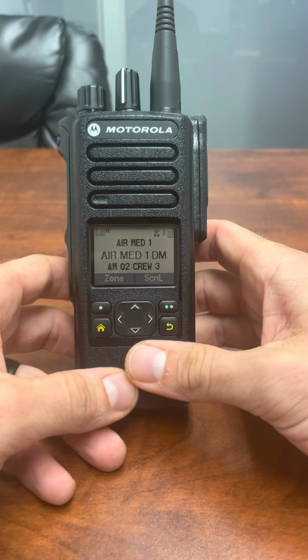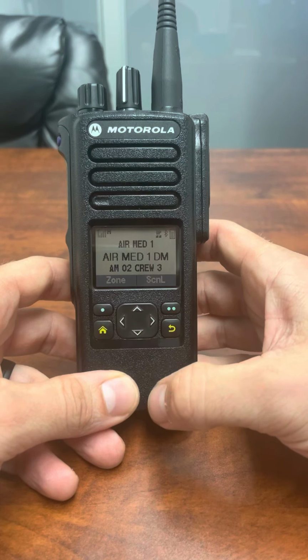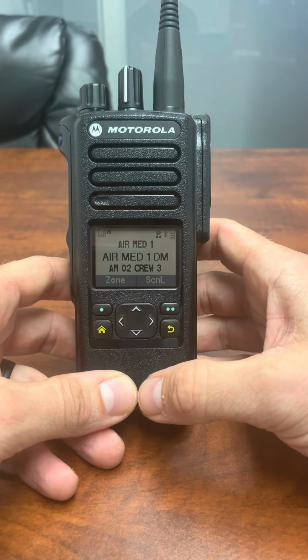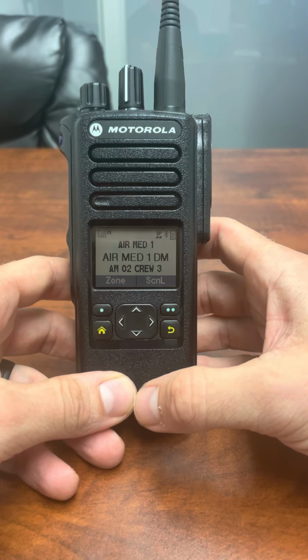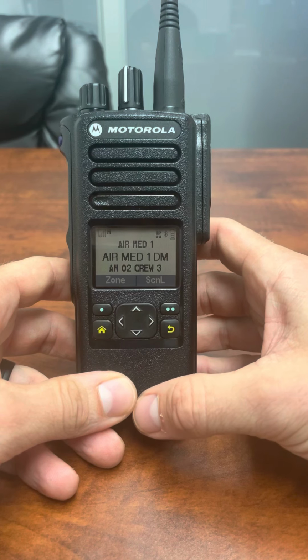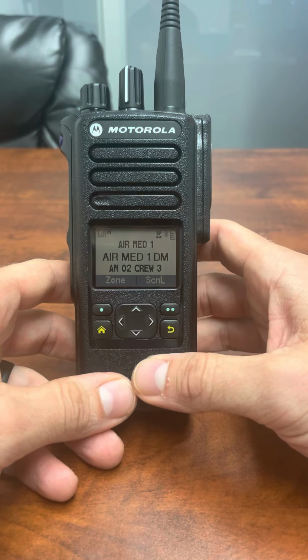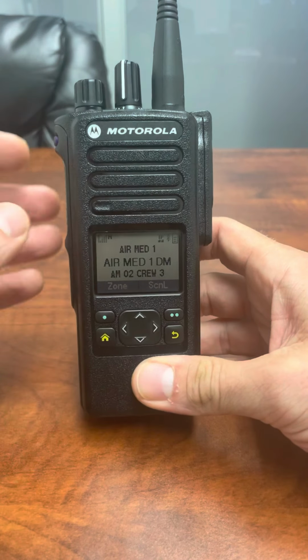Okay, so I've had a lot of people mention that if they put their radio on scan, some days they hear AirMed 1, AirMed 2, AirMed 3, and 4 traffic, and then other days their radio's on scan and they're hearing no traffic. So I'm gonna kind of show you how to troubleshoot that.